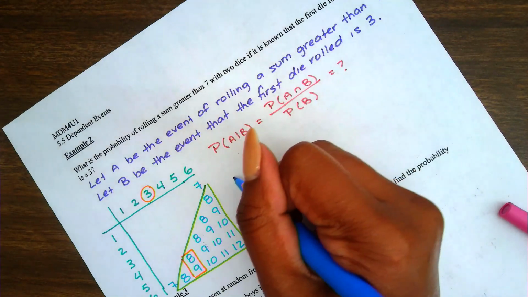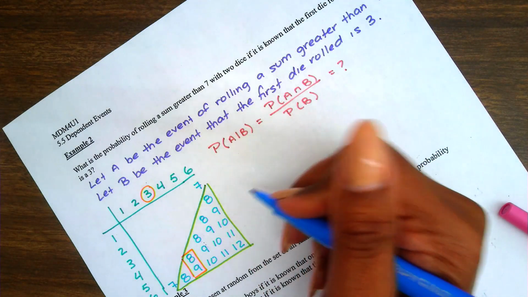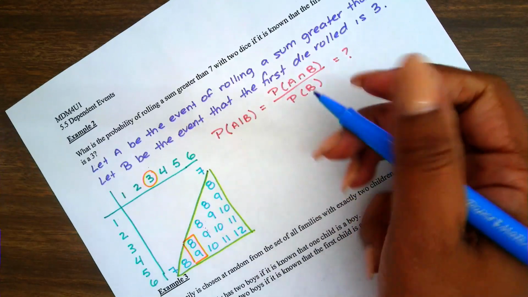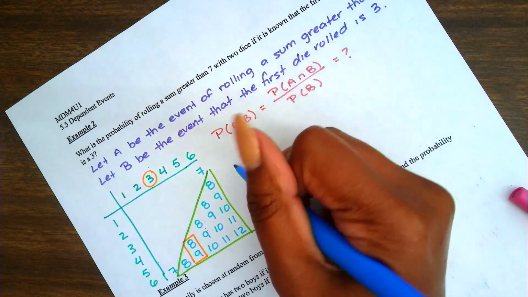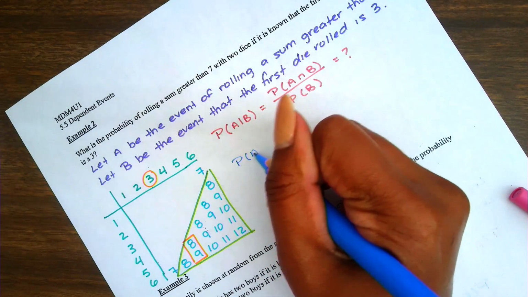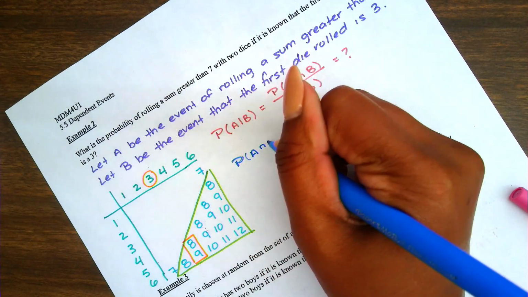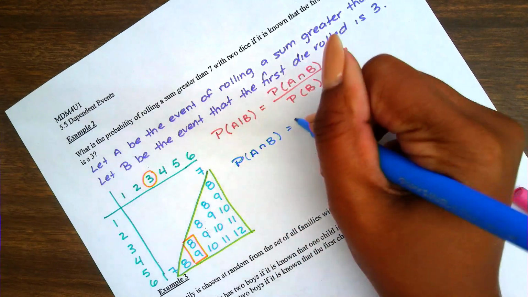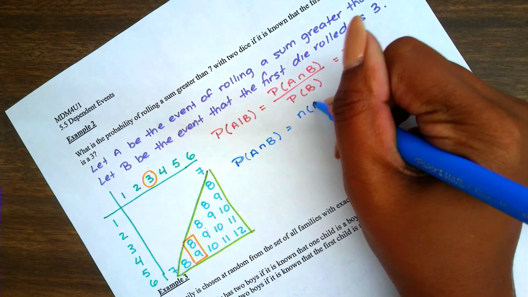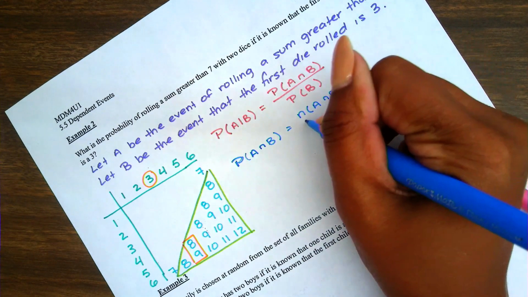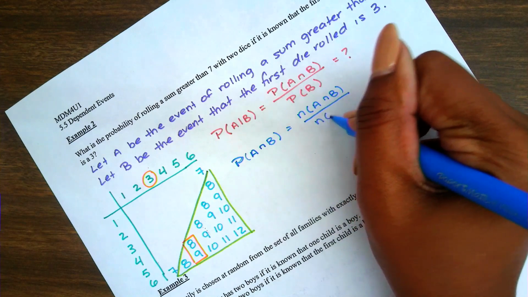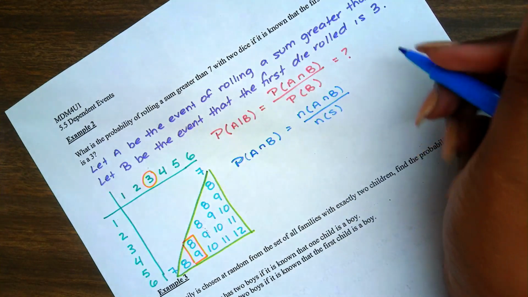So now I'm going to say, okay, we can figure out the probability of A and B happening. We can figure out the intersection. The probability that A intersect B happens is the number of ways that this can happen over the number of total possible outcomes.